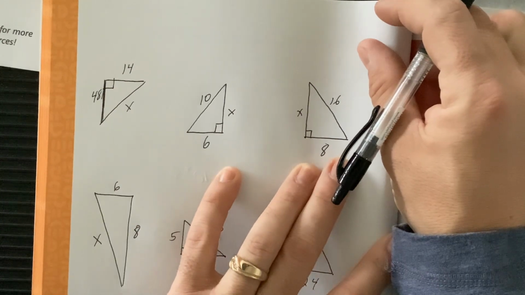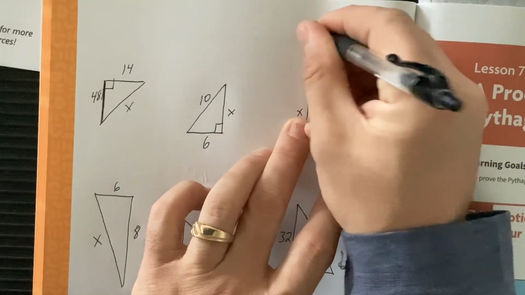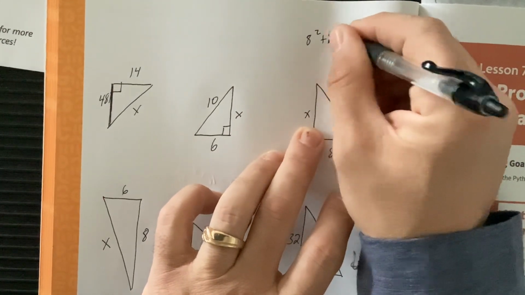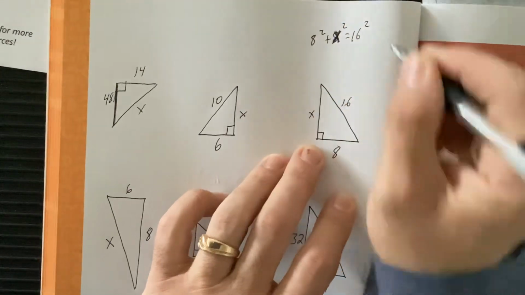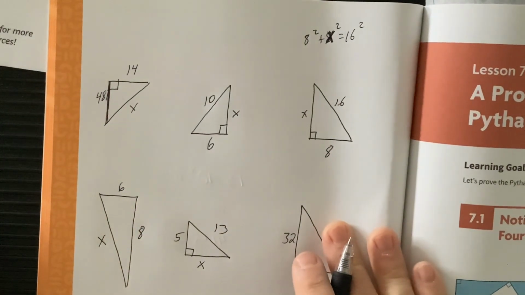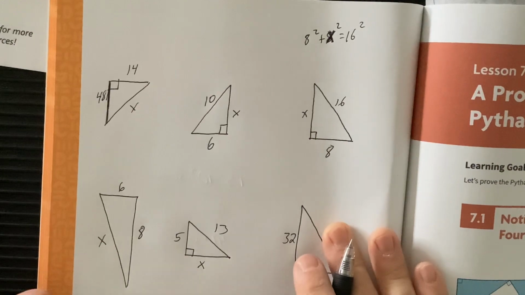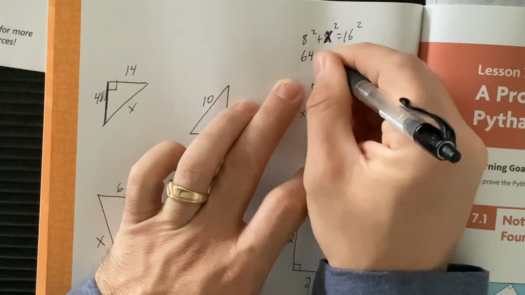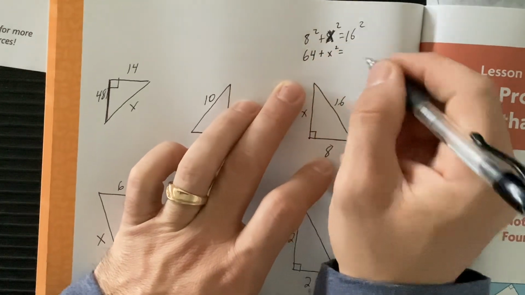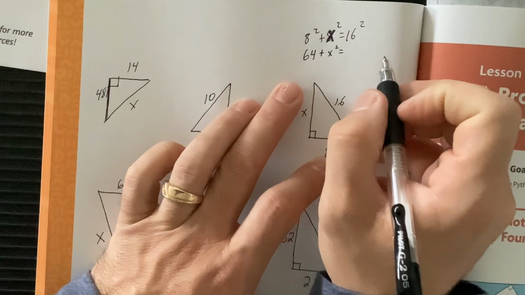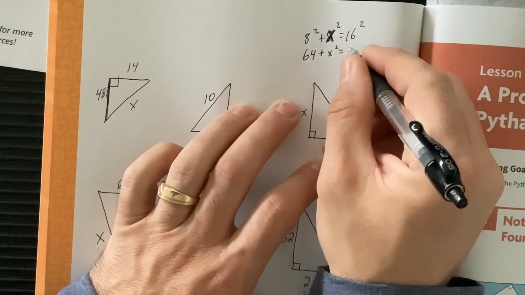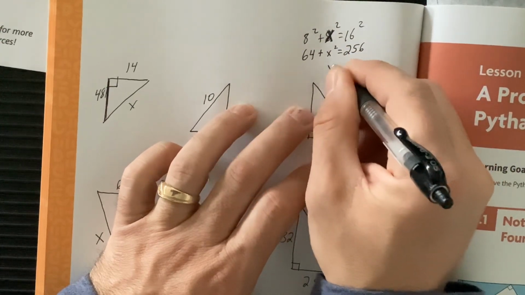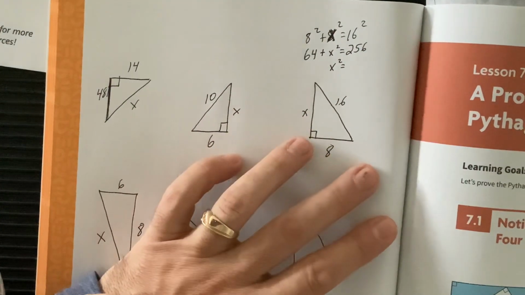8, 16, and x. So, 8 squared plus x squared equals 16 squared. 8 times 8 is 64. 16 times 16 is 256. 256 minus 64, please. 192.